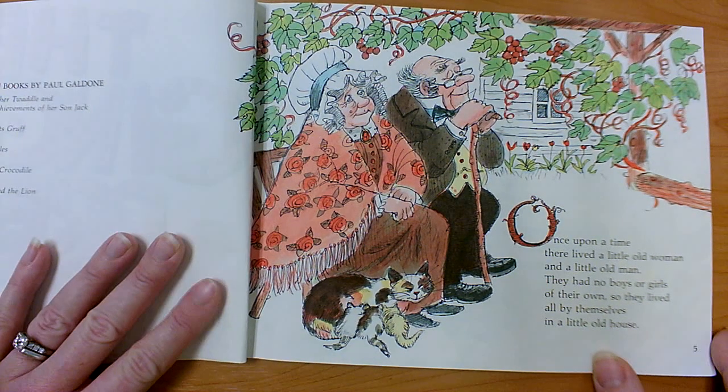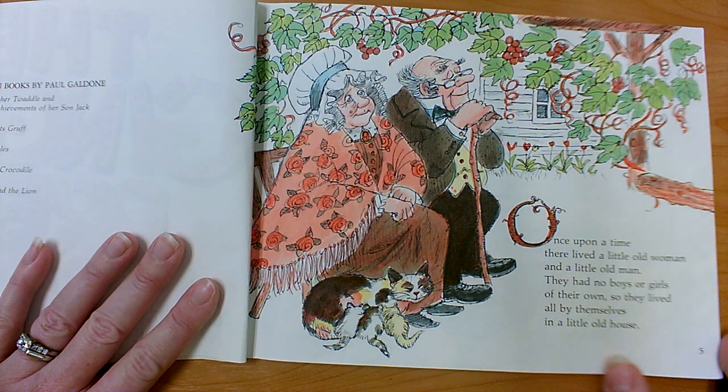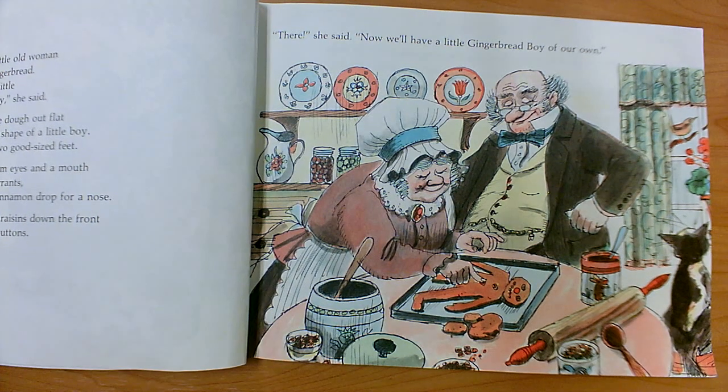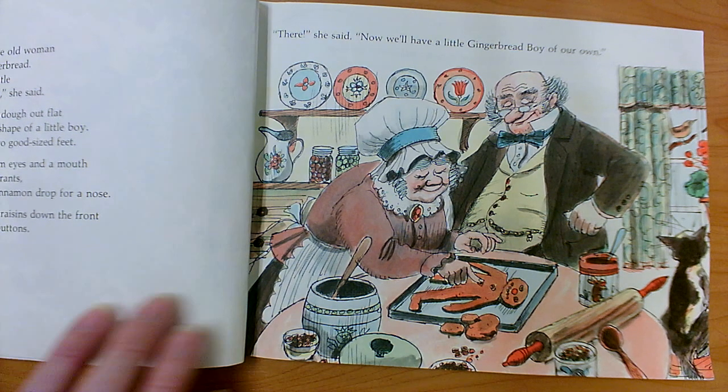Once upon a time, there lived a little old woman and a little old man. They had no boys or girls of their own, so they lived all by themselves in a little old house. One day, the little old woman was baking gingerbread. "I will make a little gingerbread boy," she said.